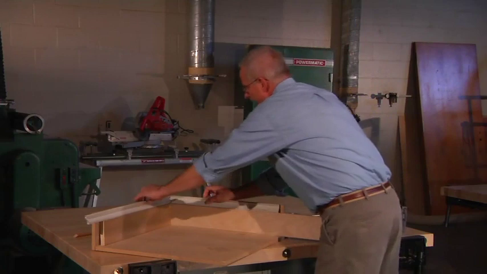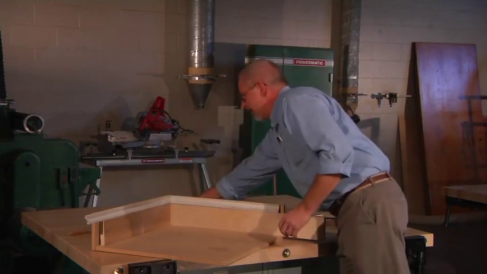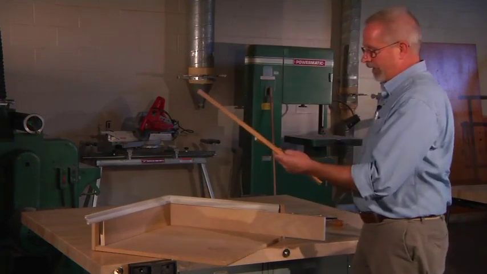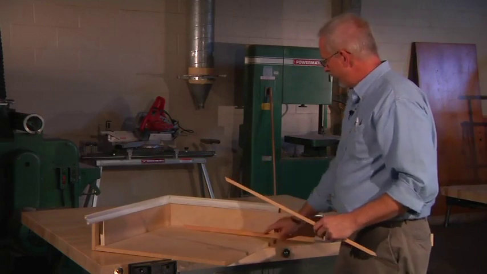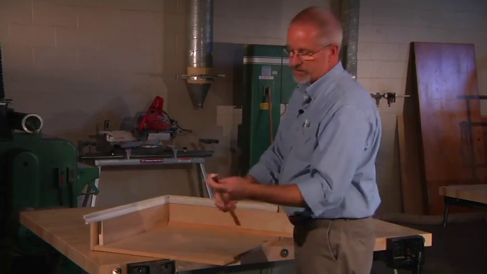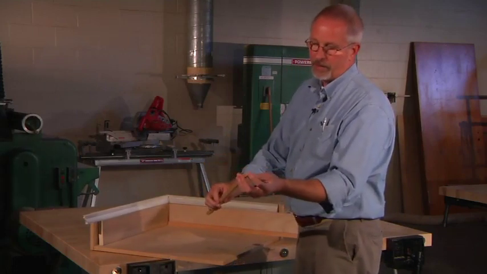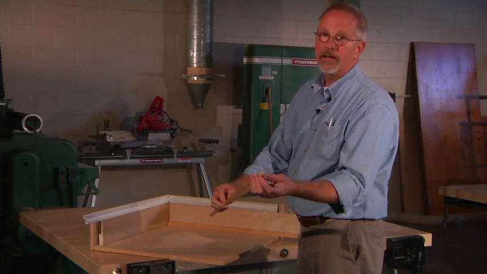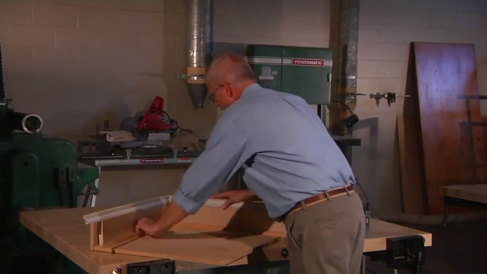The last component of our baseboard is the base shoe. And again, the same way we've cut the baseboard and the cap, that first piece is cut square, put tight to the adjacent surface, and then, I don't know if you can see this closely enough or not, but the profile has also been cut out of the base shoe.